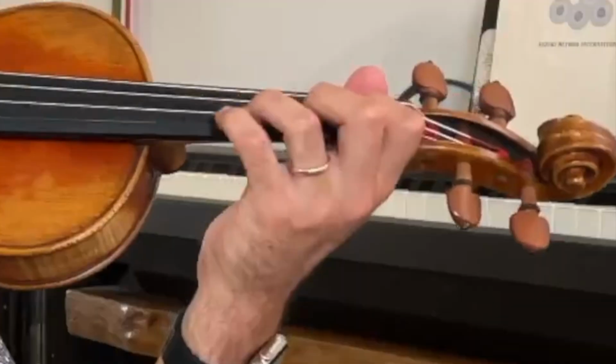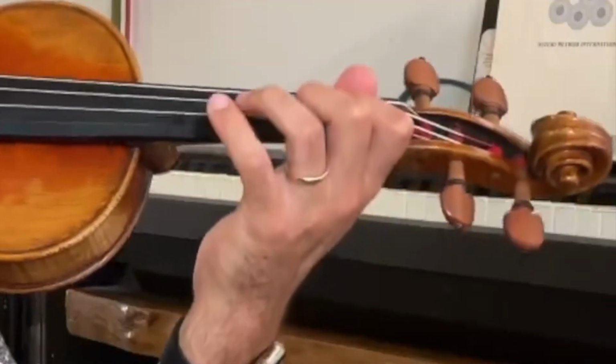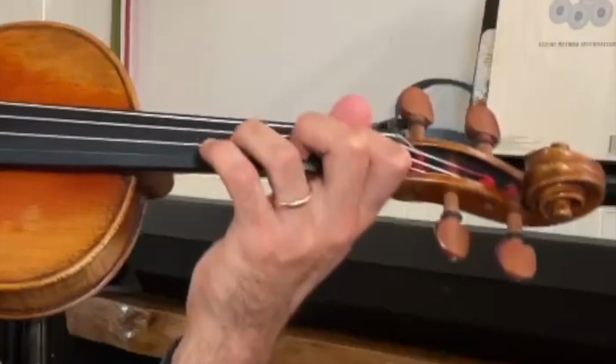If we wanted to instead place our third finger a whole step above that, we would imagine almost as if there's a finger in between them, or at least the distance of a finger, and that's where we would place our third finger. So this concept of half steps and whole steps is going to be very, very critical in creating good hand shape throughout your journey in violin playing.